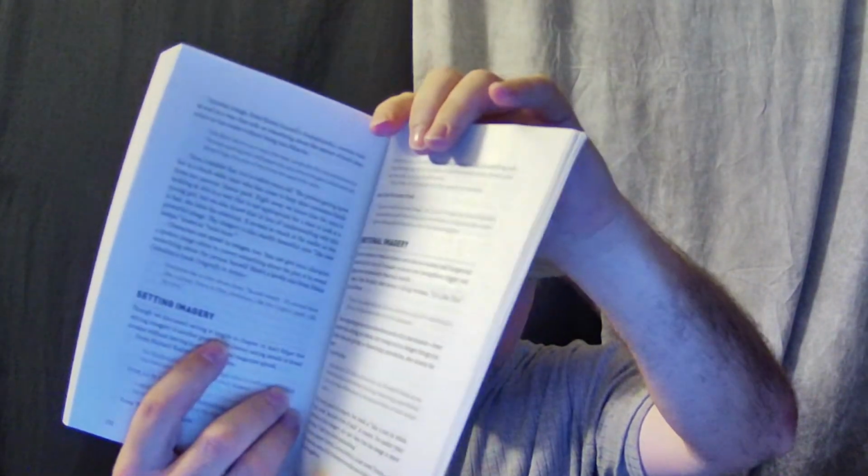So here's an example of setting imagery. This is from Richard Kadrey's Sandman Slim, according to the book. "The boulevard is only ever real at night when it's both bright and black, and there are promises hidden in every shadow." Don't forget that setting imagery is another great way to convey setting details in broad strokes without having to create a virtual magazine spread.